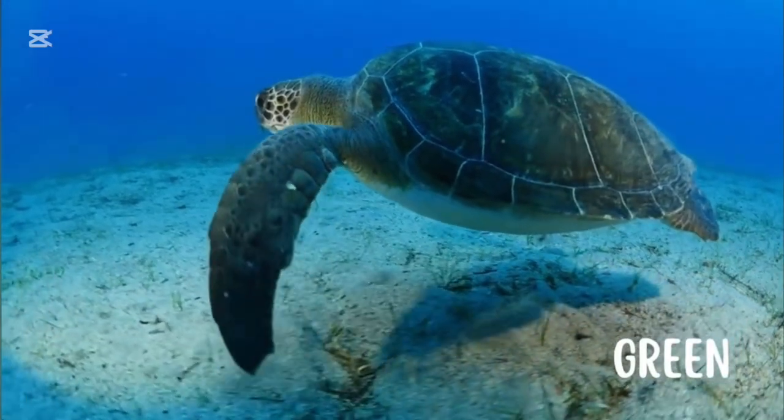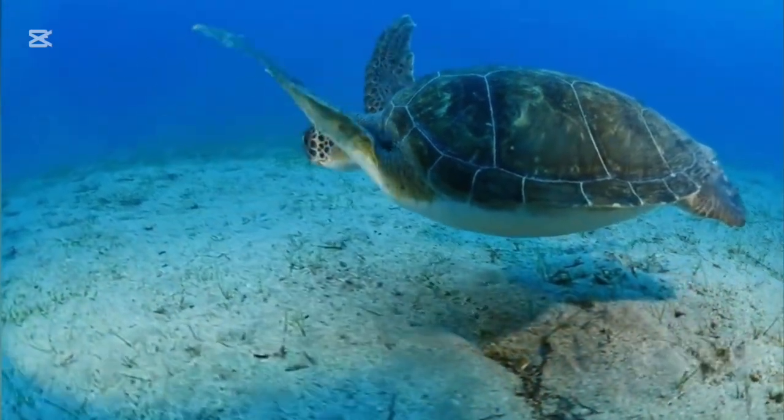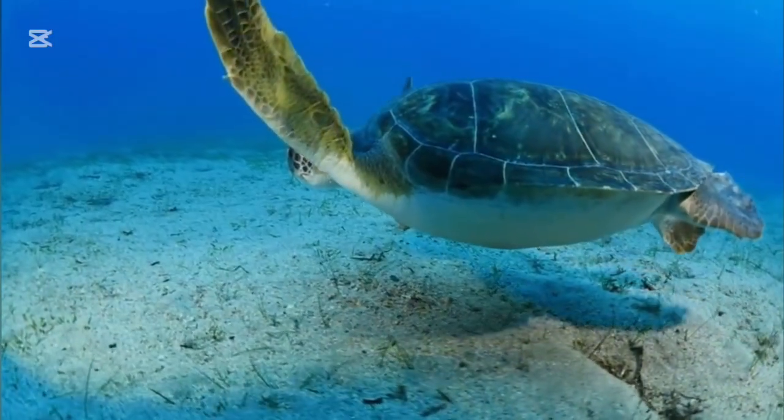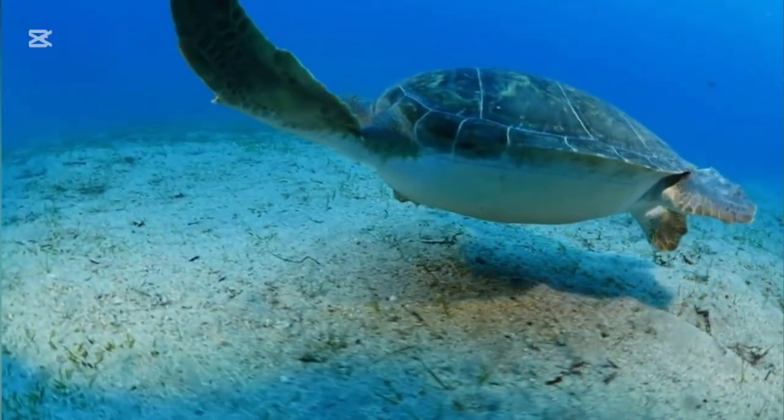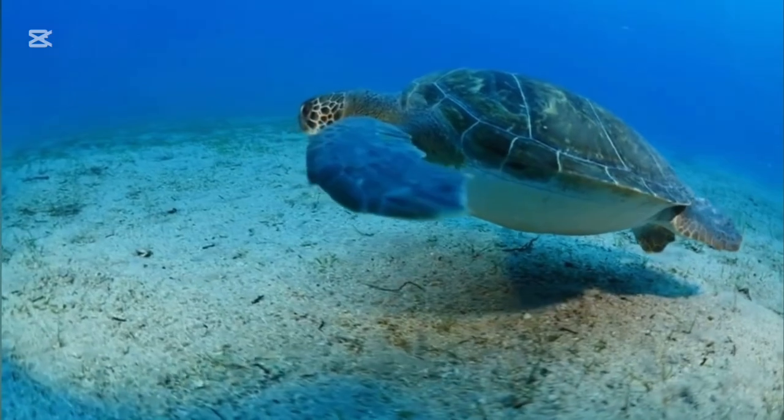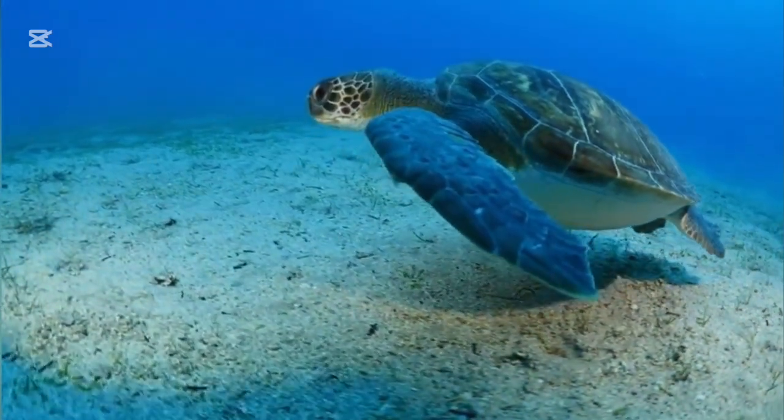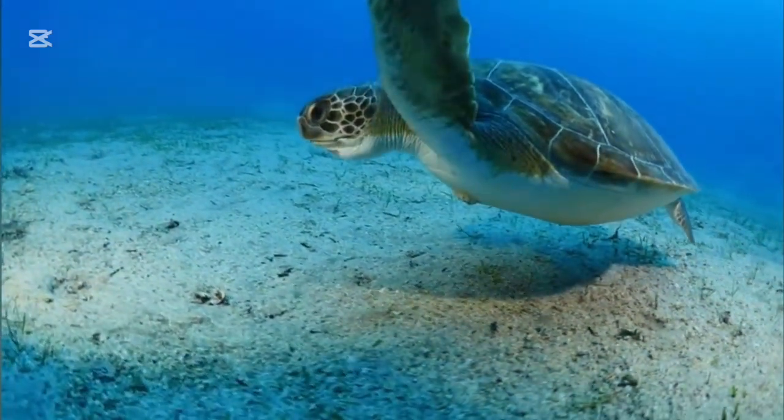Next is the green sea turtle, the largest of the hard-shelled species. They are herbivores as adults, and as their diet consists of vegetation, their fat deposits are tinted green, which is where they get their name from.